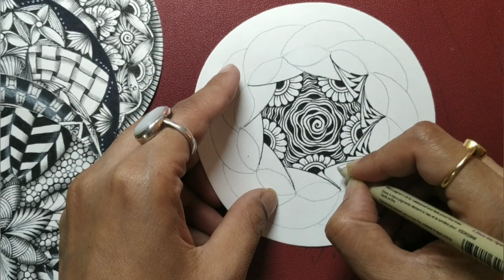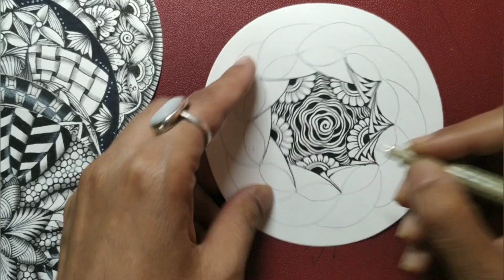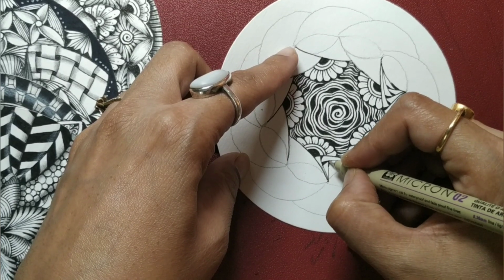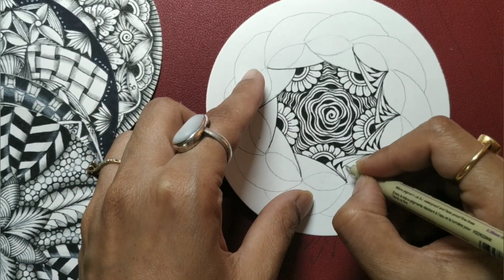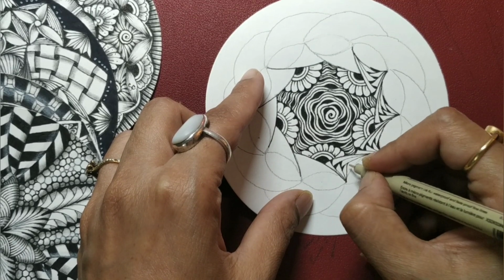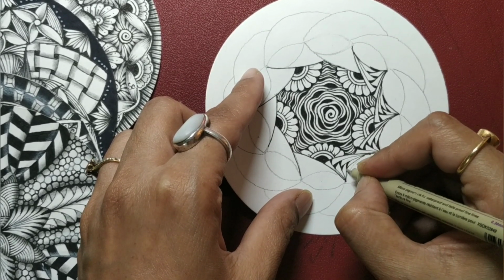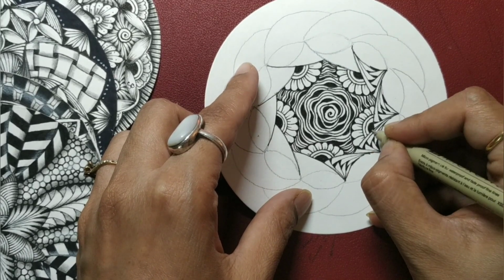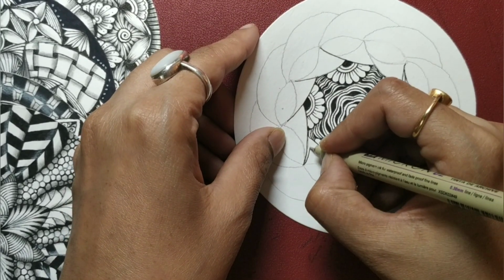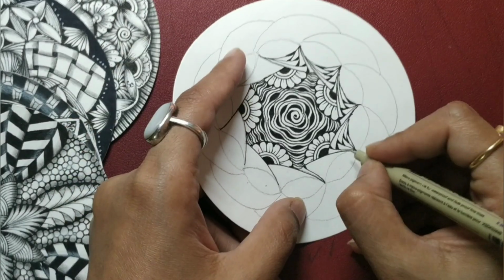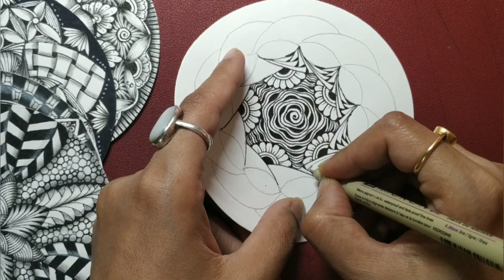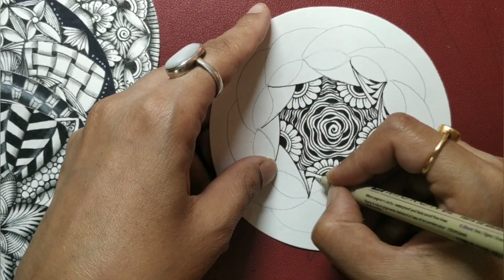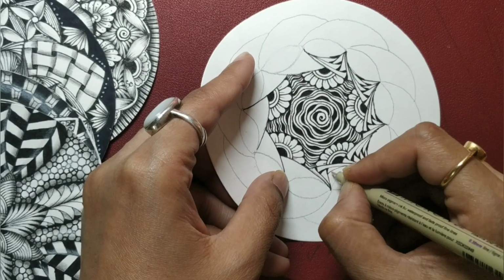Again, starting from here, add a slight curve. So I'm drawing a kind of flowy line, not an absolutely straight line, giving a flow, a slight curve to the line. Again, start from here. Just a little weight at the end, not much.